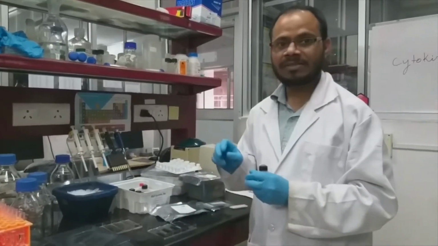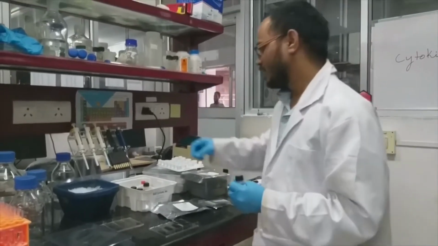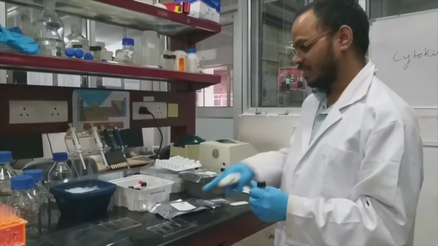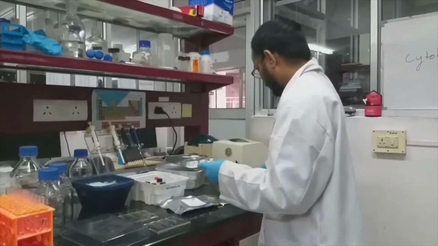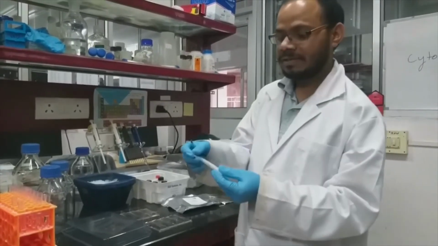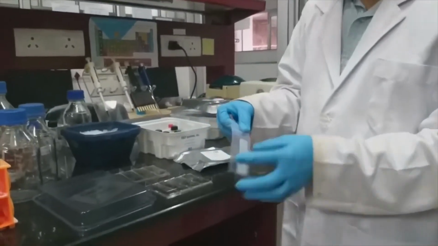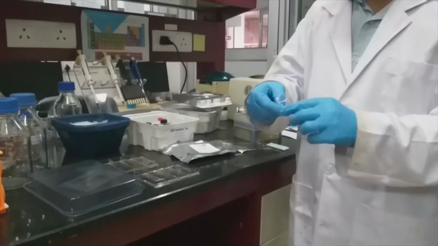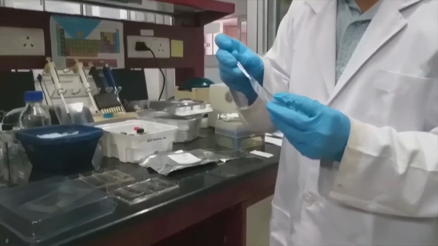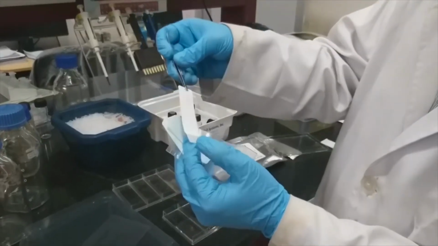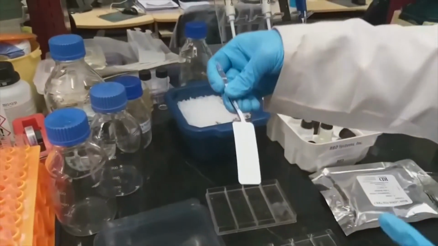First we have to block these membranes. In order to do that, we use array buffer 6. Dispense 2 ml of array buffer 6 into each well of these 4 well panels. Next, you have to place these arrays in the array buffer 6. Carefully take the membrane out of the pouch and put it into the well. This number that you can see should face upward.